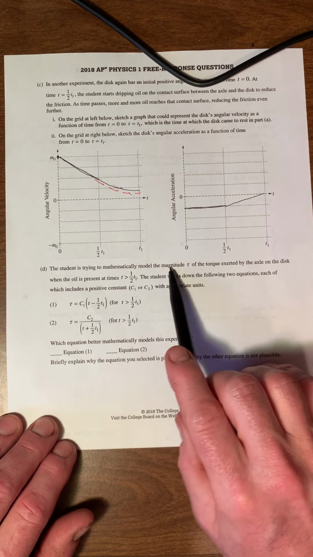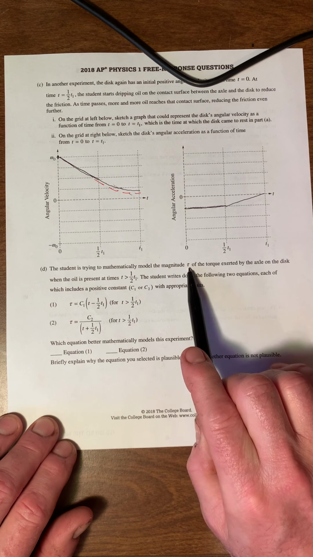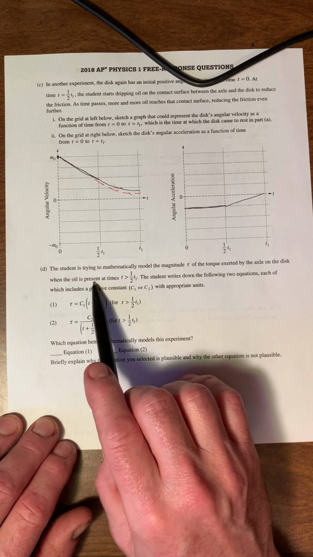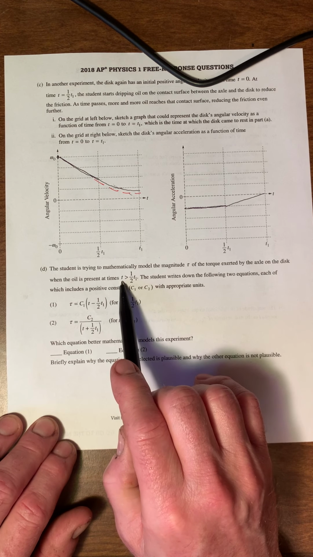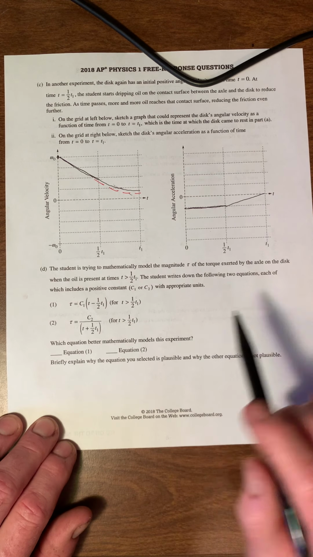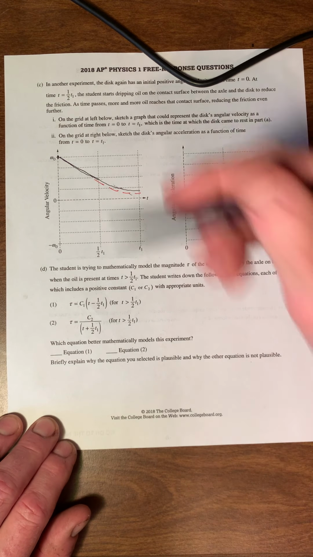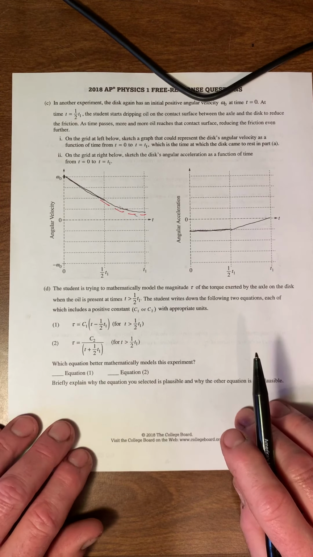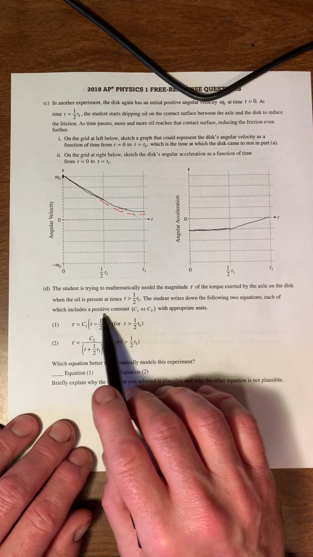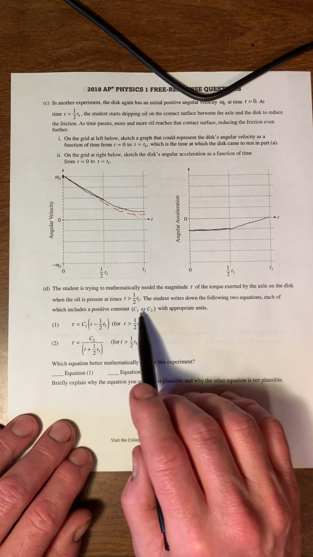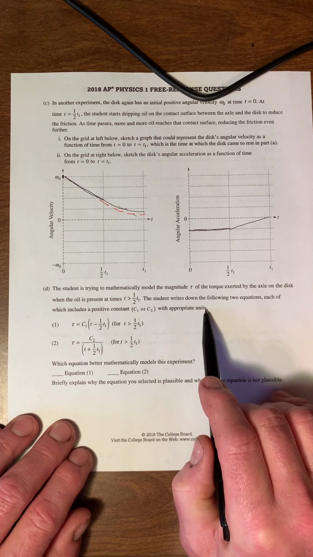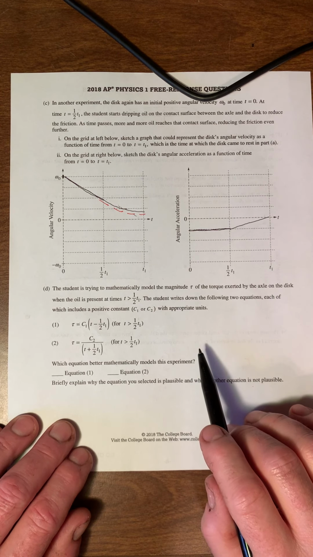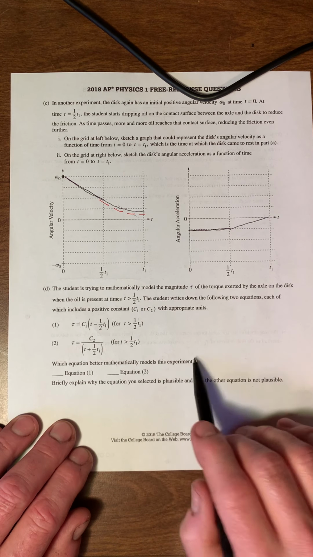A student is trying to mathematically model the magnitude of the torque exerted by the axle on the disc when the oil is present at time t greater than t1 over 2. So that's in this section here. The student writes down the following 2 equations. Each one includes a positive constant C1 or C2 with appropriate units. So some constant. Doesn't matter what it is. It's just C1 or C2. Which equation better mathematically models this experiment?